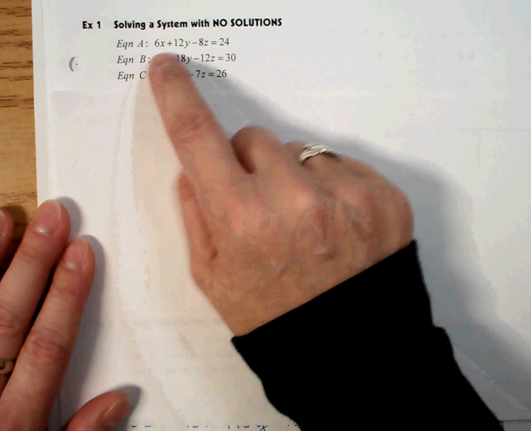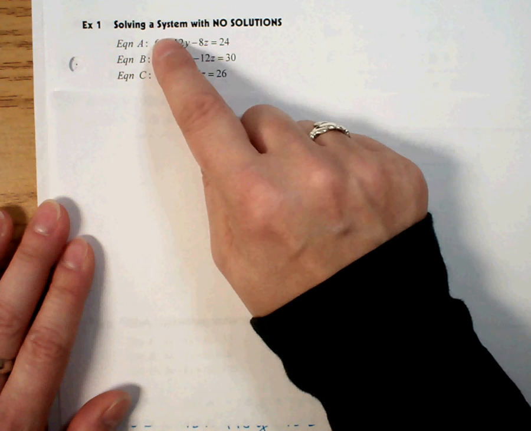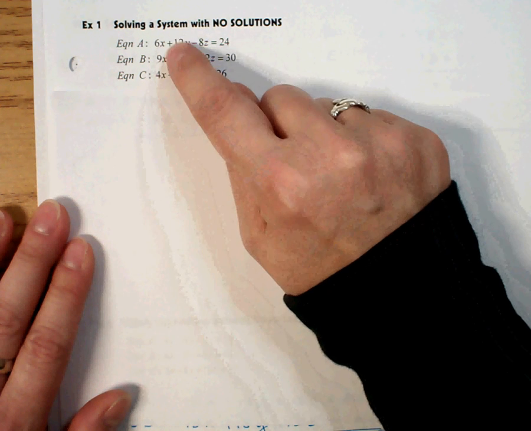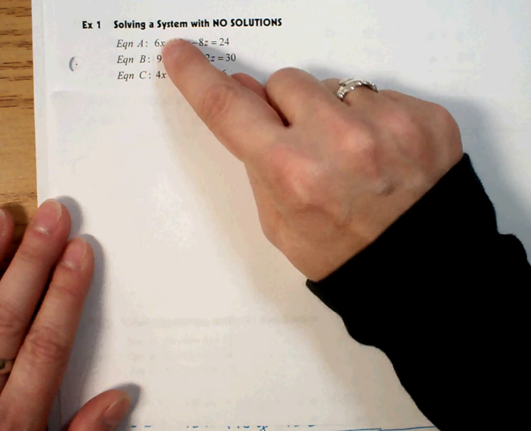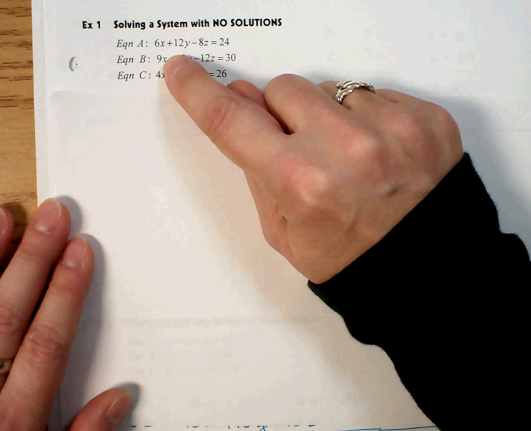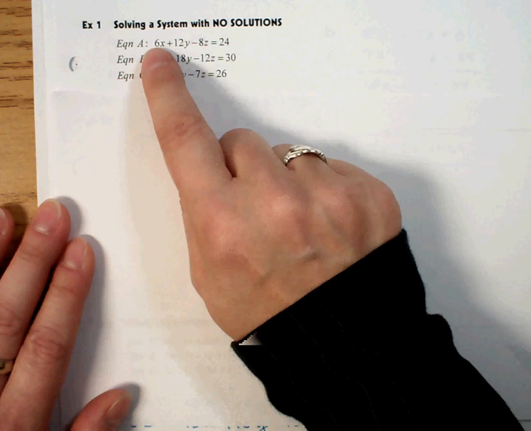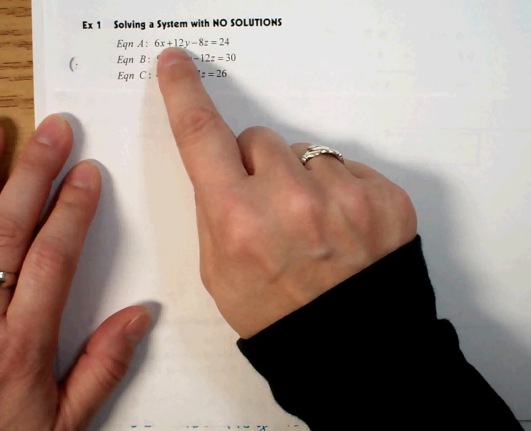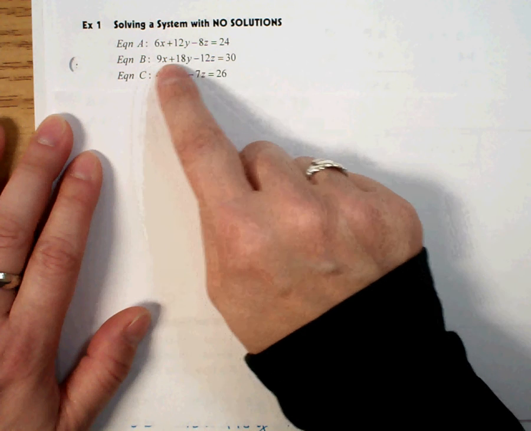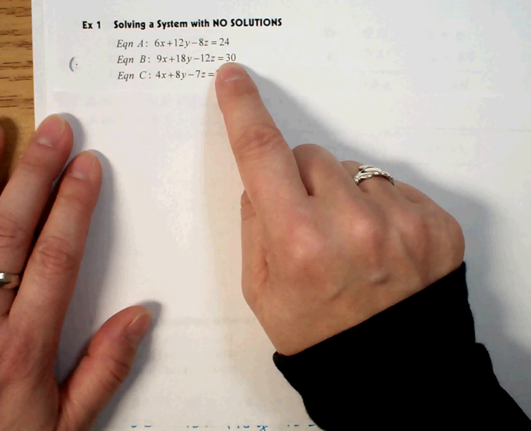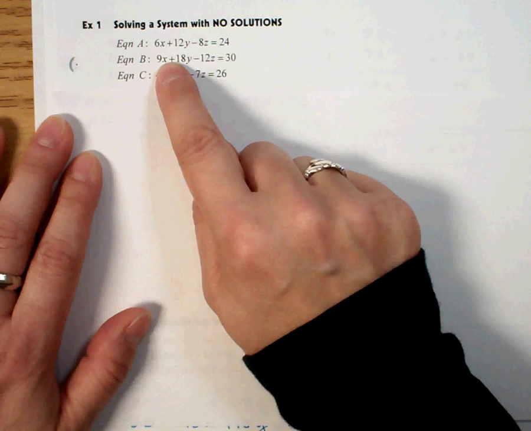I'm going to compare these first 2 equations, thinking, how could I eliminate x? What I know is that both 6 and 9 go into 18. So if I multiply everything in the first equation by 3, and I multiply everything in the second equation by -2, I could eliminate x.